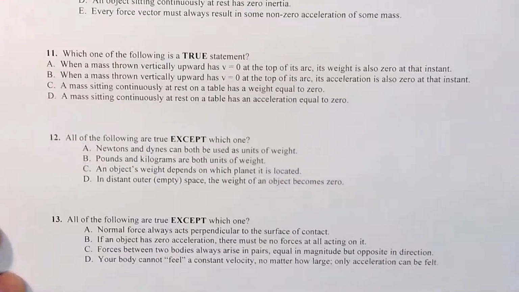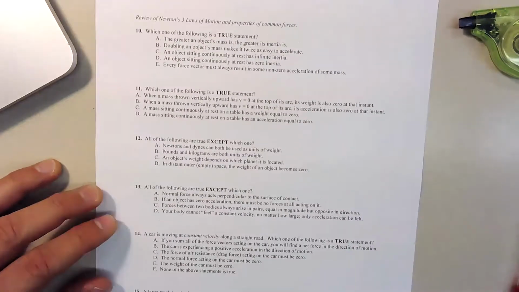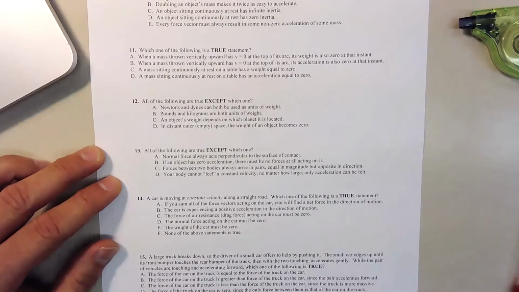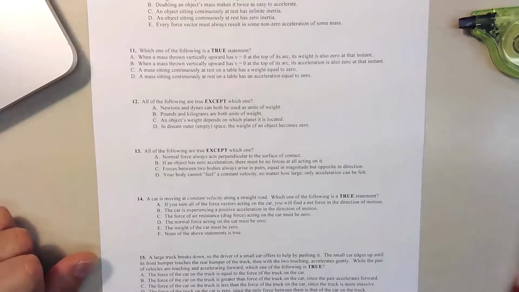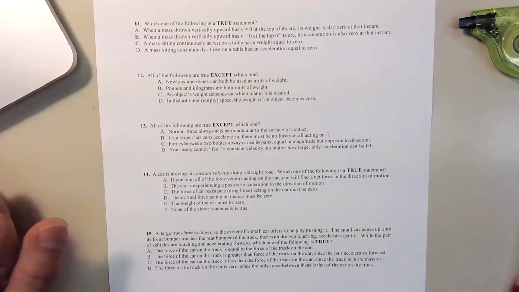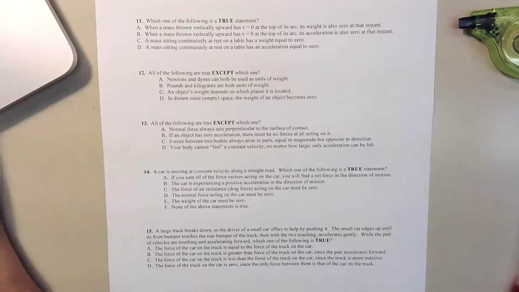The last page of this tutorial basically has no additional calculation required. All these things are just asking you conceptual questions about Newton's first law, Newton's second law, Newton's third law, units, weight, the definition of weight, and so on. That refers to the other slides we've already covered earlier.